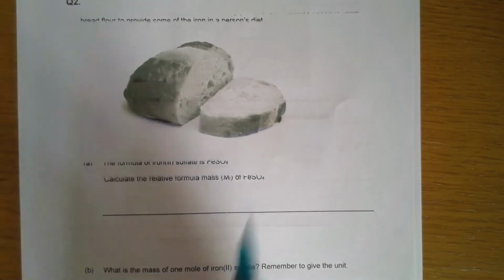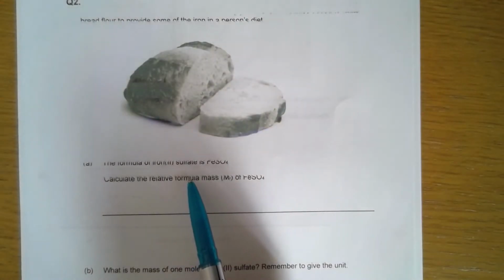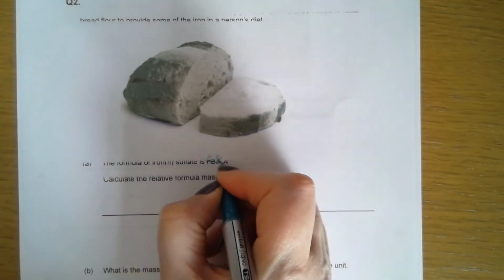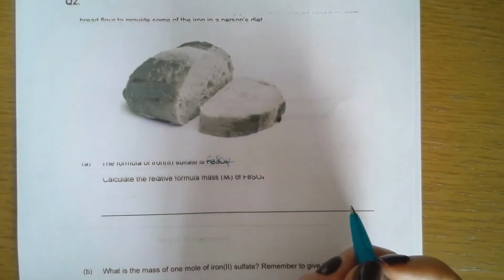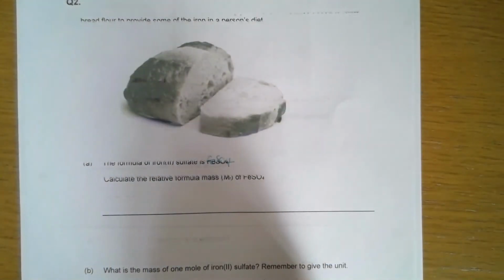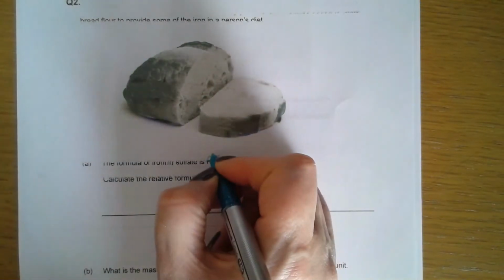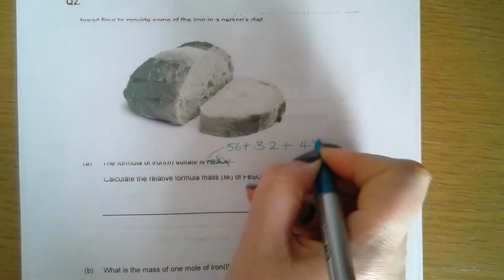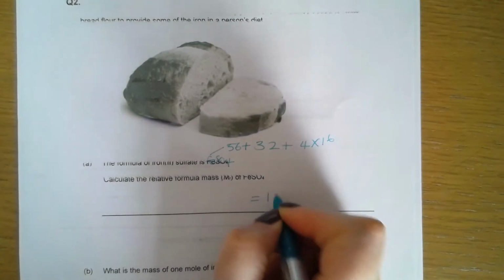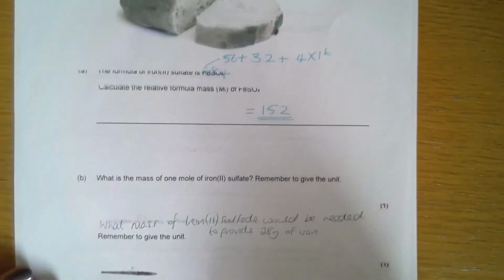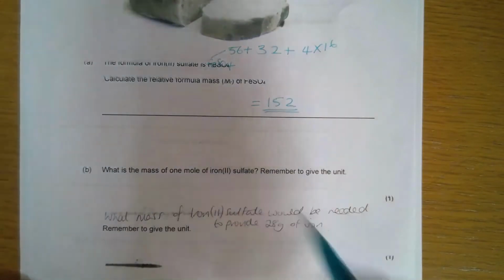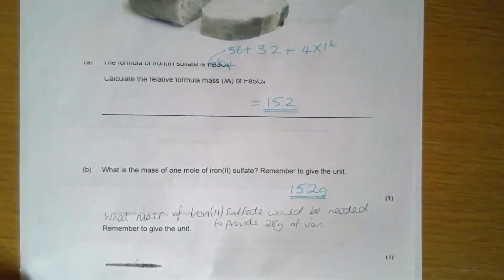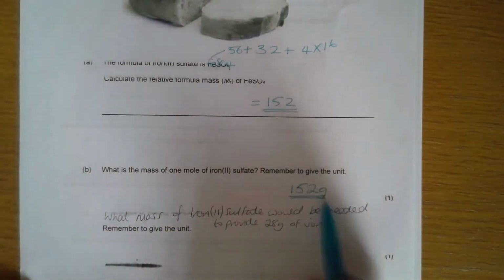Here we go. So the next one, back again to calculating relative formula mass. So I'm given that it's FeSO4, and it's not printed out on mine, but you're given the relative atomic masses. So Fe is 56 plus S, which is 32, plus this time 4 lots of oxygen. Add that together and you get 152. So it then asks me what the mass of 1 mole would be. So this is just testing the fact that you know the mass of a mole is the relative formula mass in grams. So it's the grams there that we're looking for.